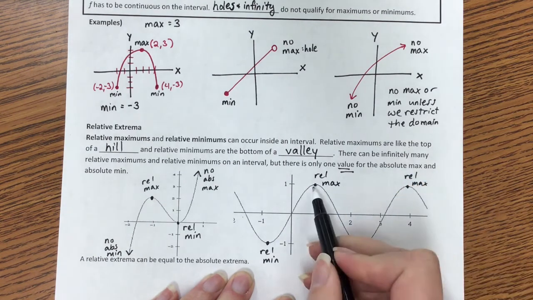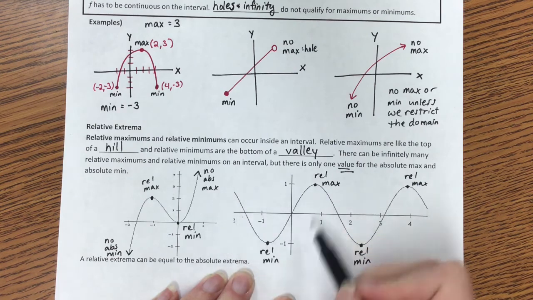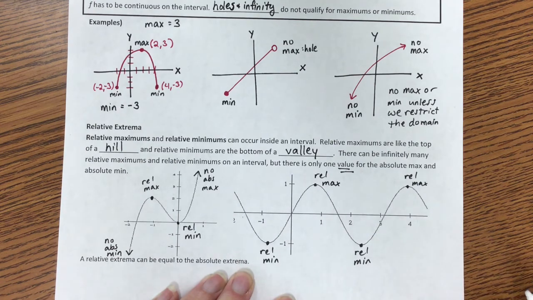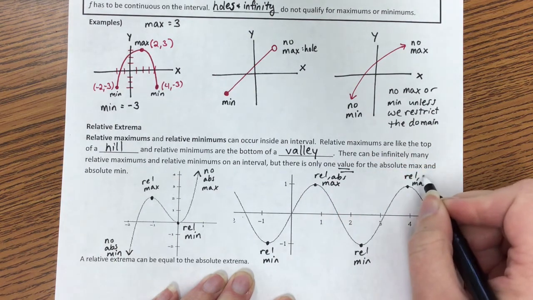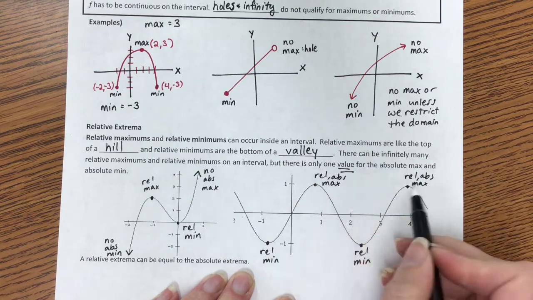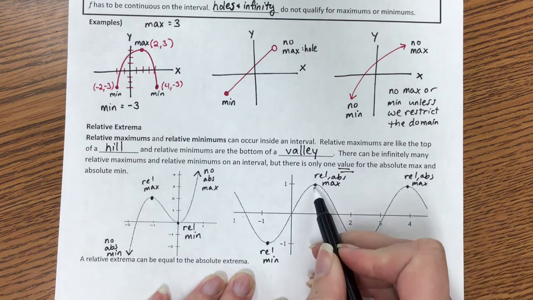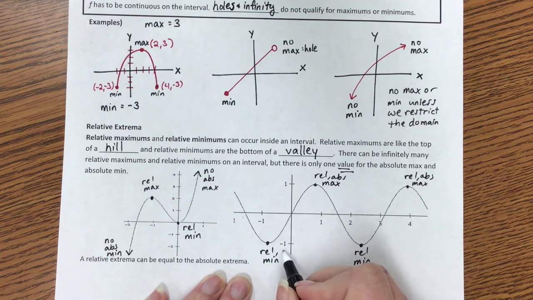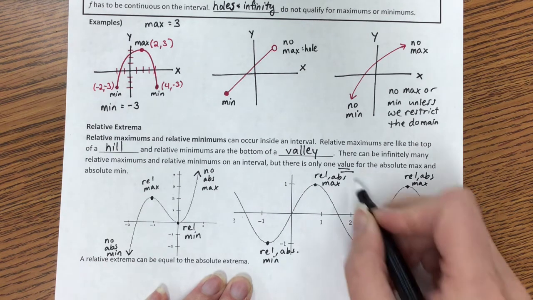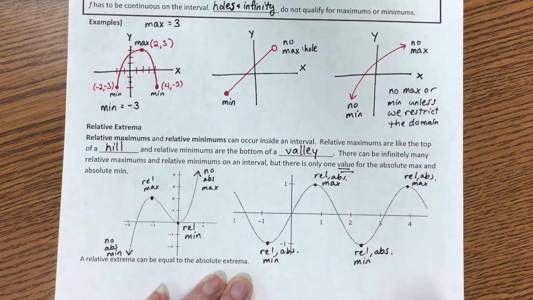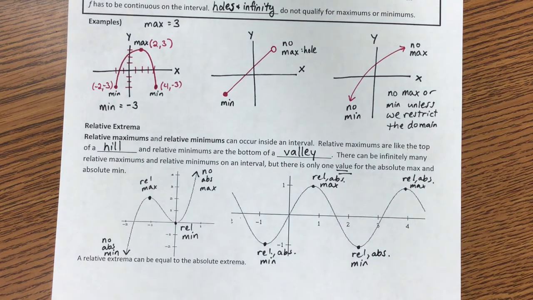And since there's no other spot that is taller than these, and it just continues on, this is what, sine, maybe? Sine, yep. This is also the absolute max, and this is the absolute max, right? You're allowed to have 2 points, but they have the same y value. And these are also relative and absolute mins. All right, that's the end of that page.